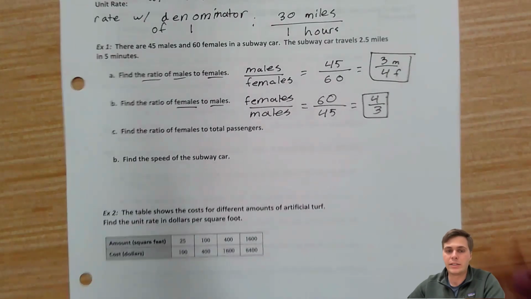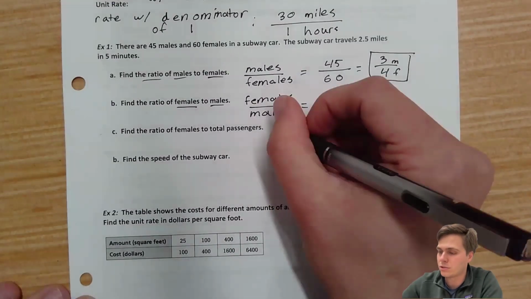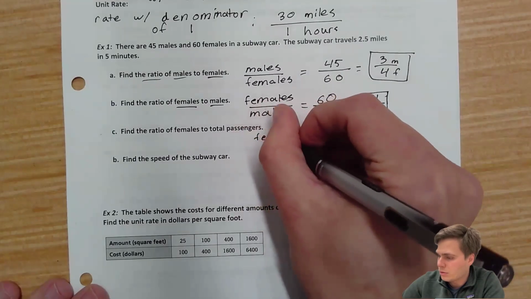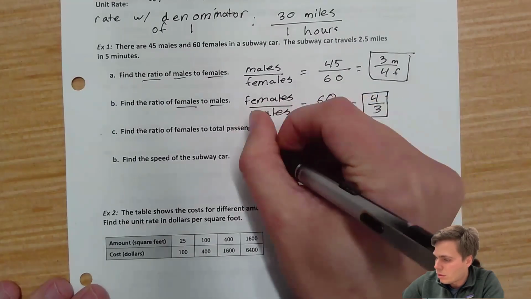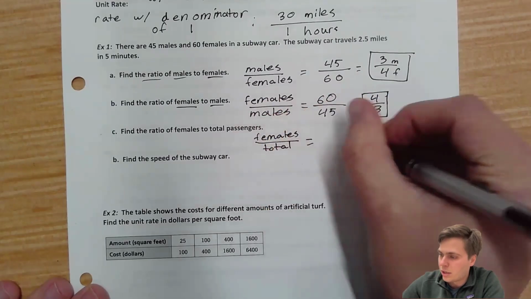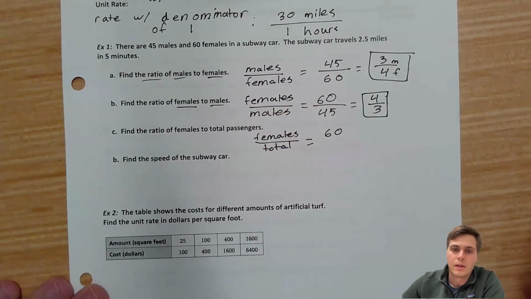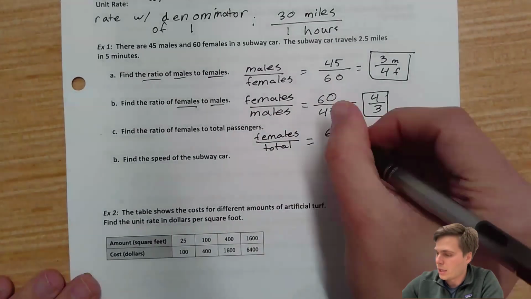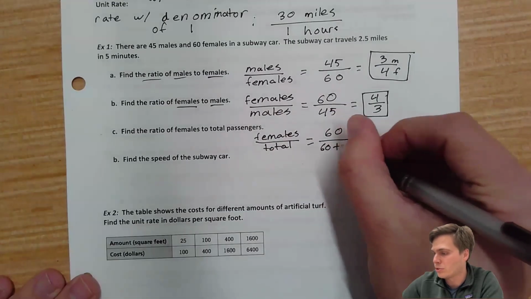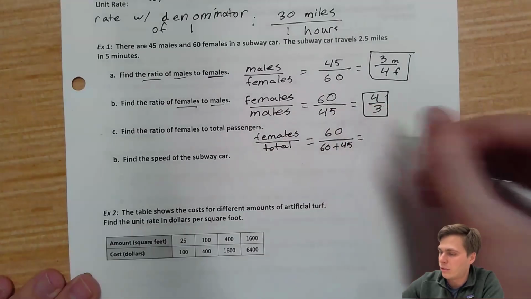Now, what about the ratio of females to total passengers? Well, we need to find the number of females over the total people in that subway car. We know there are 60 females, and we know the subway car has not just the 60 females, but also the 45 males.